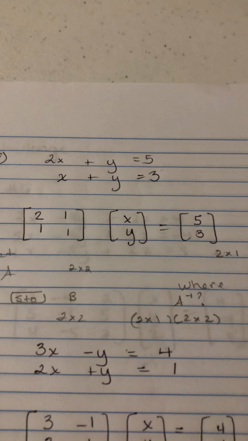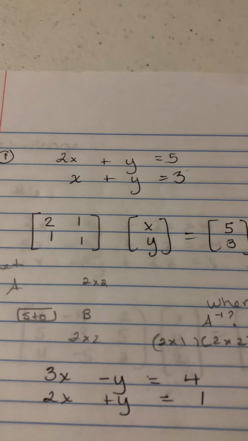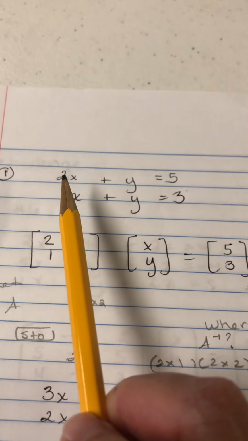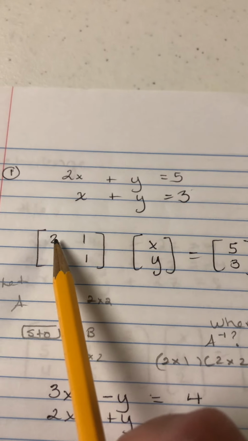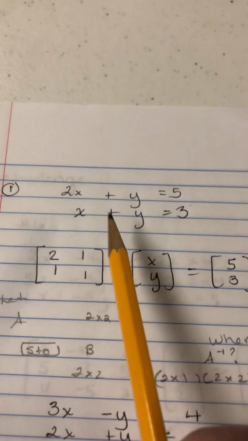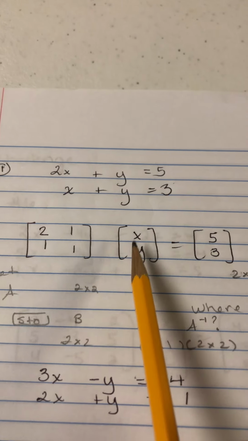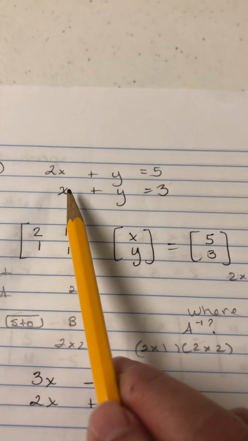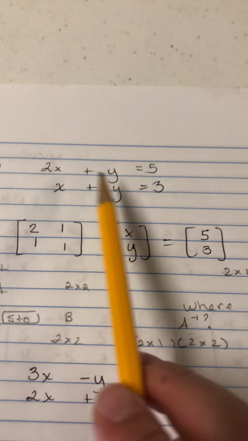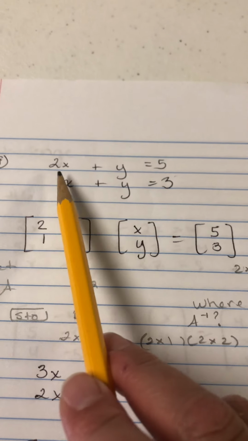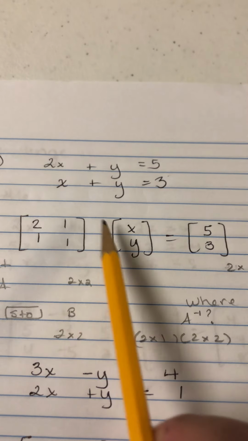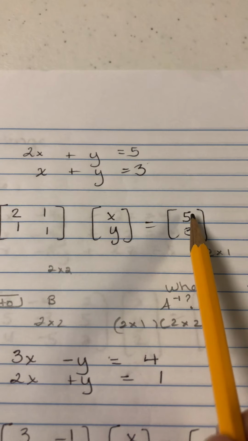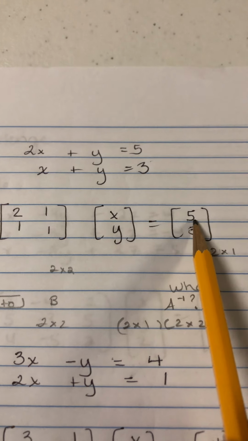If we kind of unmultiply the matrix, so if we take the coefficients of the first equation, 2 and 1, make our first row matrix, and then make a 2 by 1 column. Like if we were to multiply this matrix, it'd be 2 times x, 2x, and then 1 times y is positive y. So if we take that first row, make the first row of the matrix x, y, we'll set it equal to matrix 2 by 1 of 5.